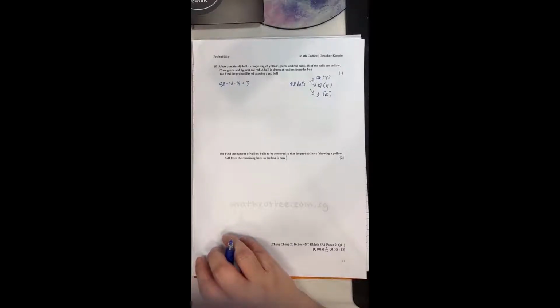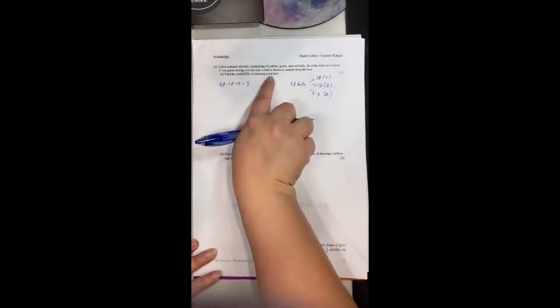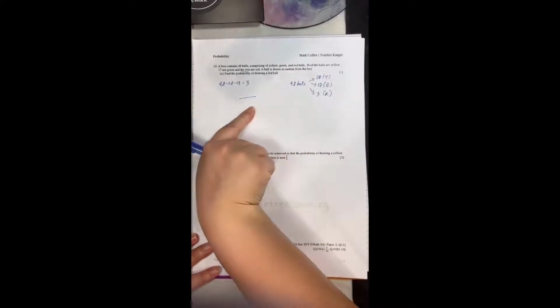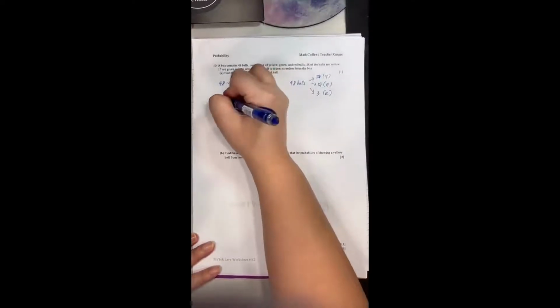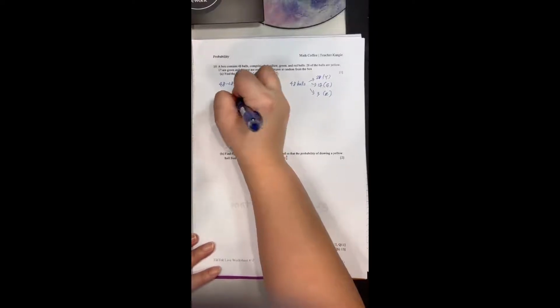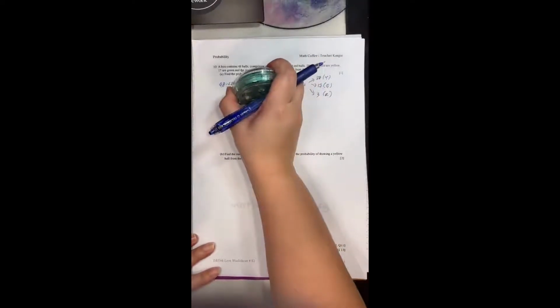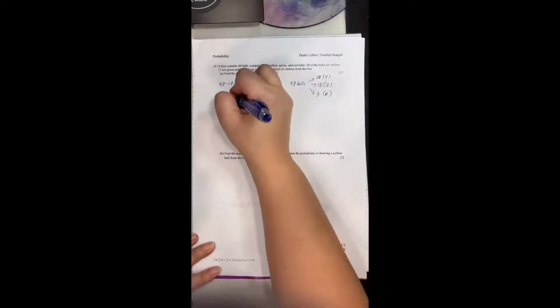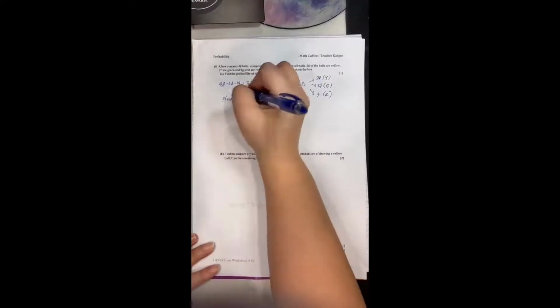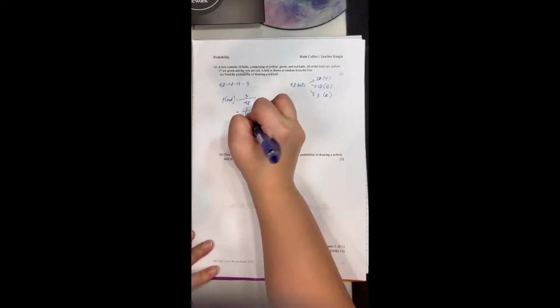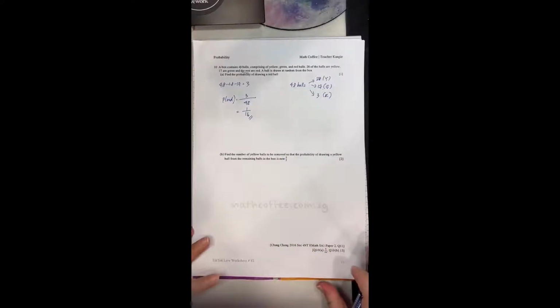It's actually quite fun and quite easy to score, I personally feel. So they say find the probability of drawing a red ball. I already calculated that I have 3 red balls. My denominator is always the total, so it's out of 48. So the probability of a red ball is equal to 3 out of 48. Reduce it to the lowest term, so I have 1 out of 16.